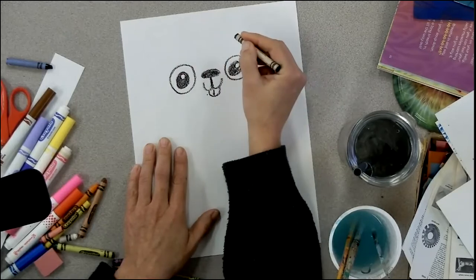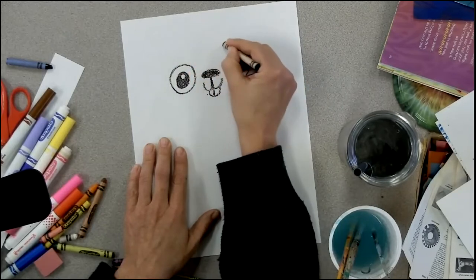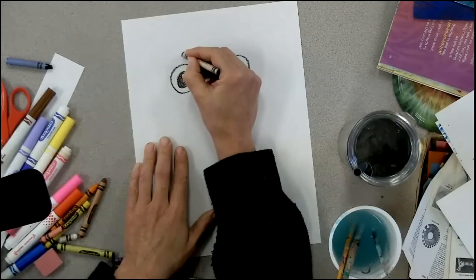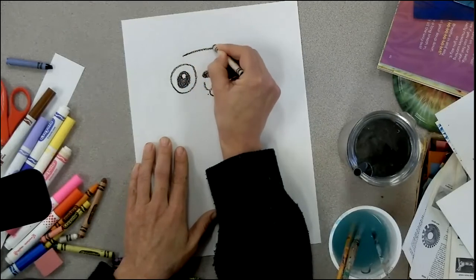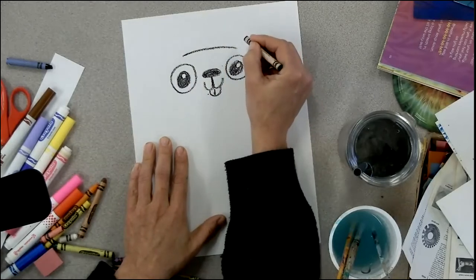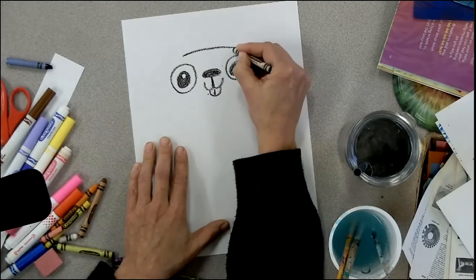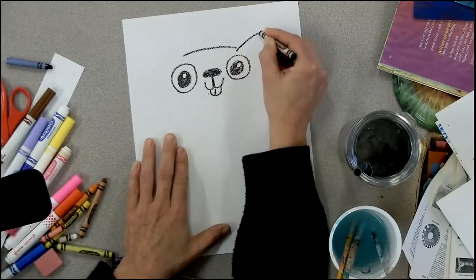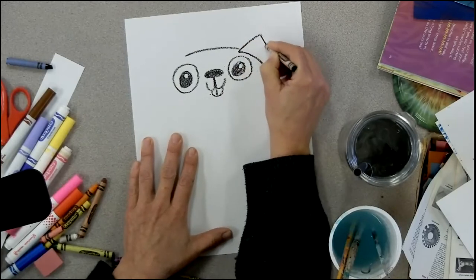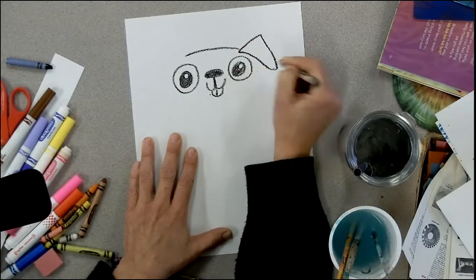My next step is I'm going to just draw a smaller line at the top, unlike what we did with the cats. This is just going to cover just above the eyes, just like that. And what I'm going to do is draw a nice angle line here. And this ear is going to look like it's lying down.